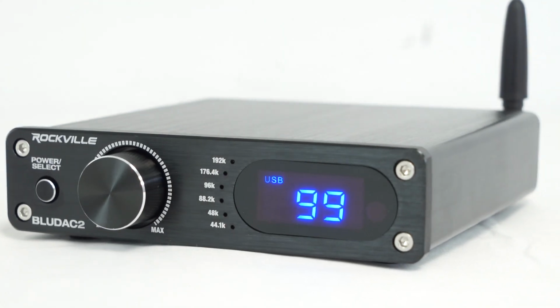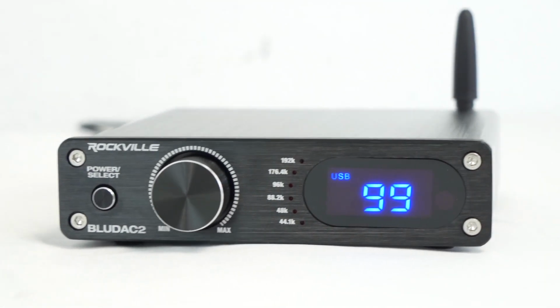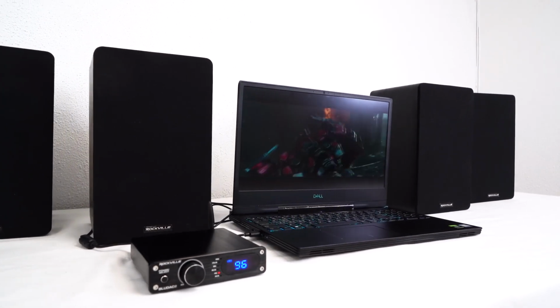A quick note, depending on the program you're using, whether it's Google, Spotify, etc., the BLUDAC is always going to revert to the sample rate available on that program.